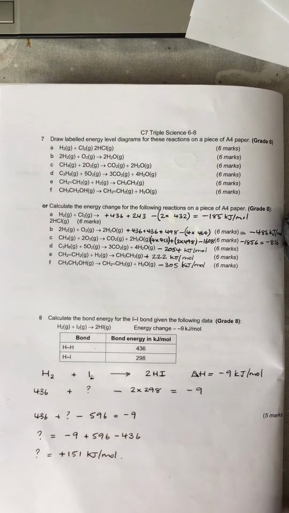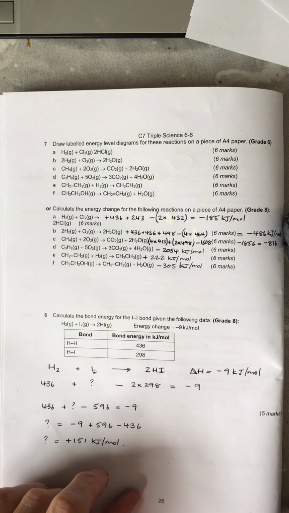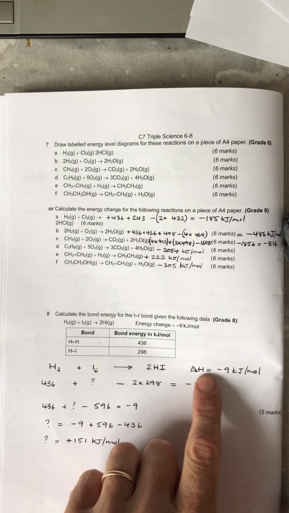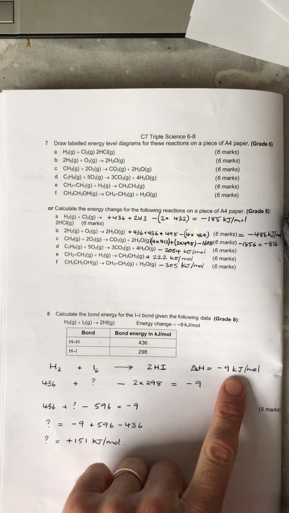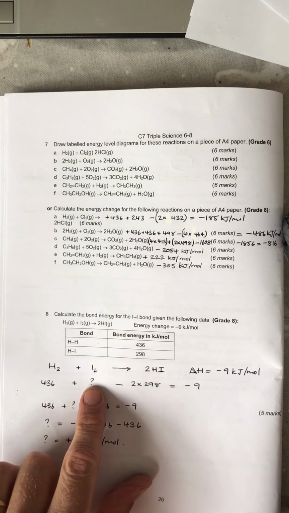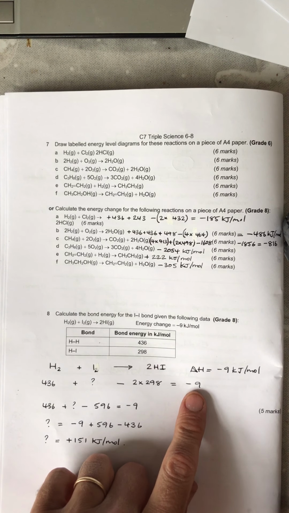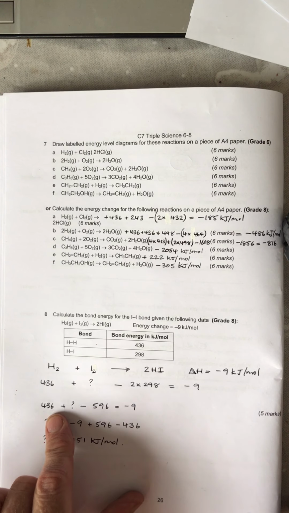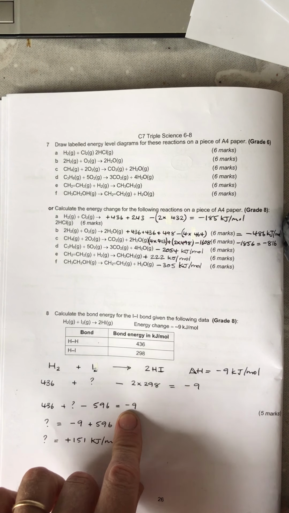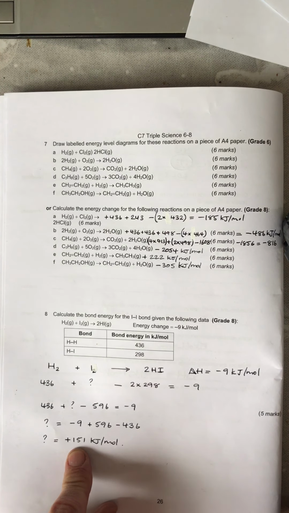Okay, question 8. We're nearly there. Calculate the bond energy for iodine given the following data. So what I've done here, I've written the whole thing out. Hydrogen plus iodine reacts to give hydrogen iodide. Overall energy change is minus 9. So we substitute in the values from the table. Hydrogen bond energy value is 436. We don't know the one for iodine. 2 lots of 298 equals minus 9. So let's start tidying this up. 436 plus the bond value for iodine gives us minus 596 gives us minus 9 overall. Rearrange the equation and it should give us plus 151. Okay.